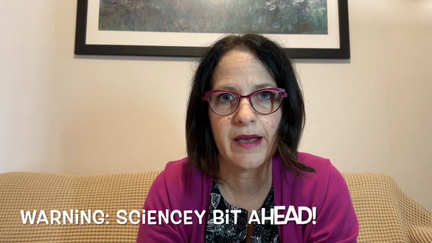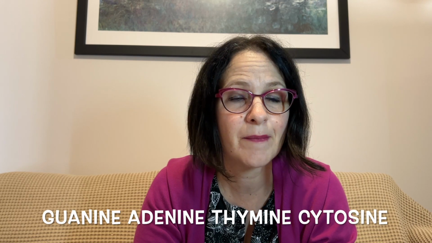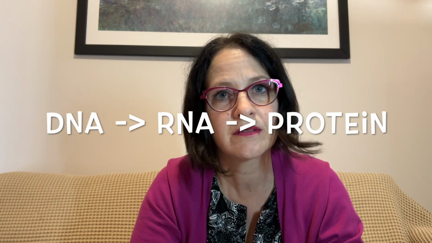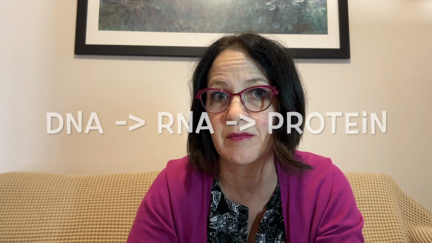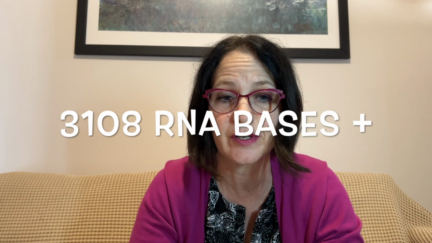Here are some fun facts about NLRP3. The complete protein is made up of 1,036 amino acids. Each amino acid corresponds to 3 bases of DNA. The 4 DNA bases are guanine, adenine, thymine, and cytosine. And they're arranged into triplet codons on messenger RNA, which is the stuff that takes a copy of our DNA instructions over to our tiny cellular protein-making machines called ribosomes. So the messenger RNA contains 3,108 bases of RNA in the triplet codons, plus some extra bases at the beginning and end that are essential for making the protein.